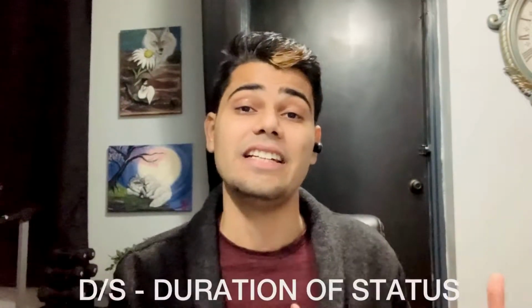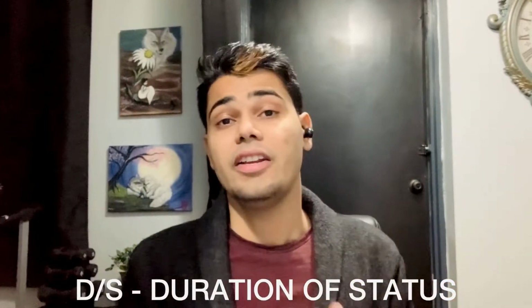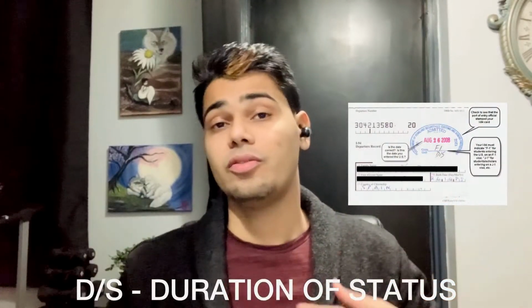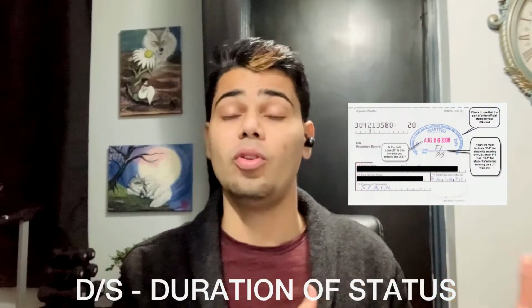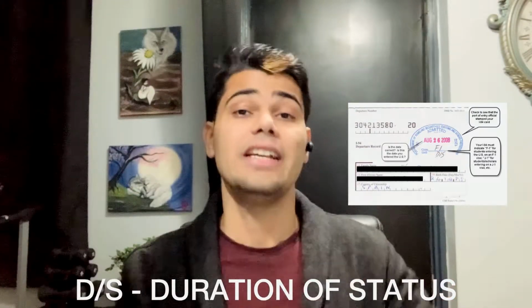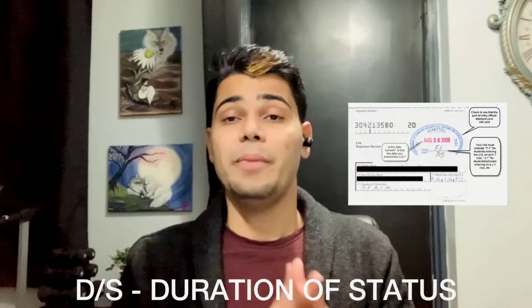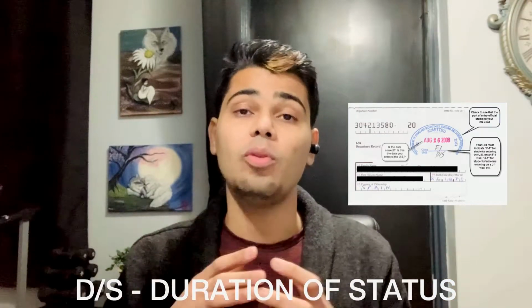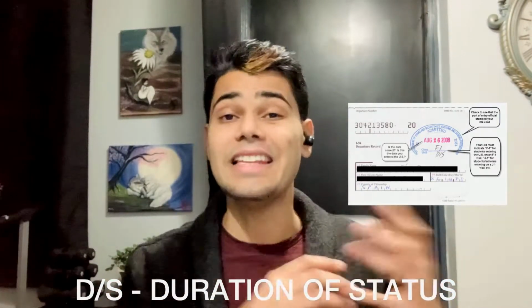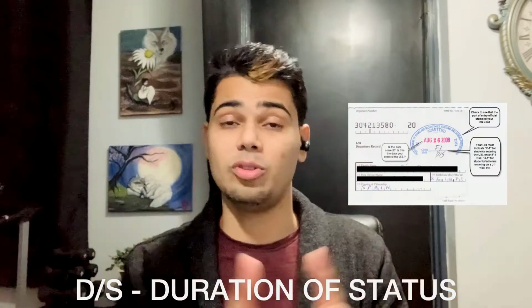Next is DS, which is duration of status. Now when you enter United States, when it's written on your I94 and I20, there will be a stamp, which is known as duration of status. Means it defines how long you have stayed in the United States legally and for what time. So that is known as D/S, which is also known as duration of status.